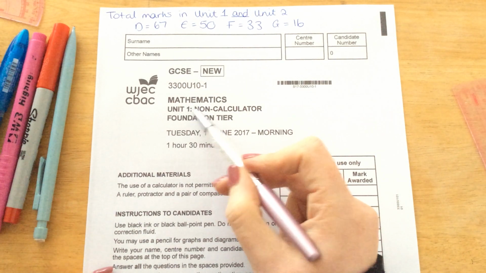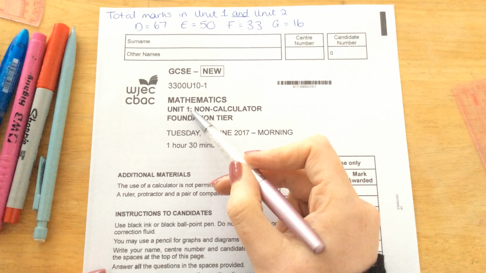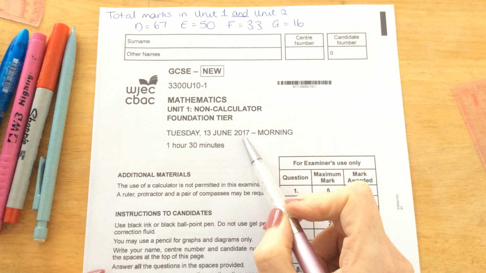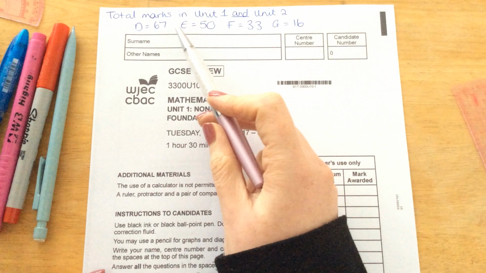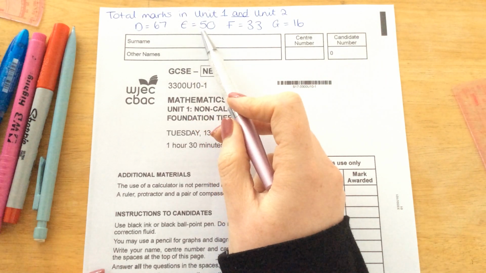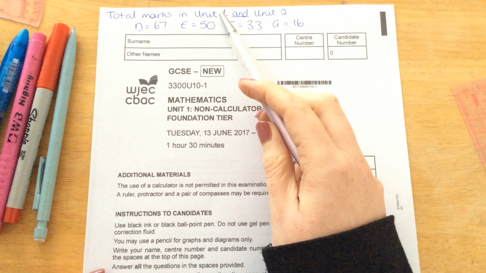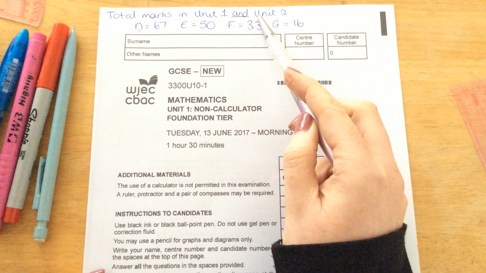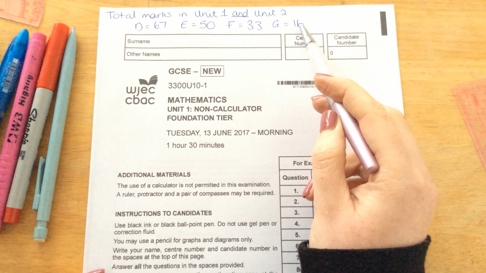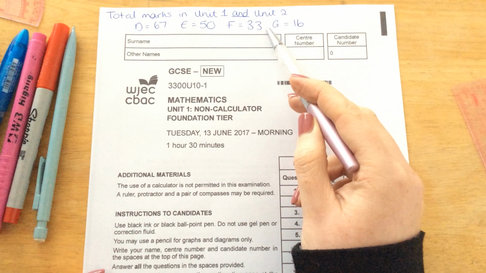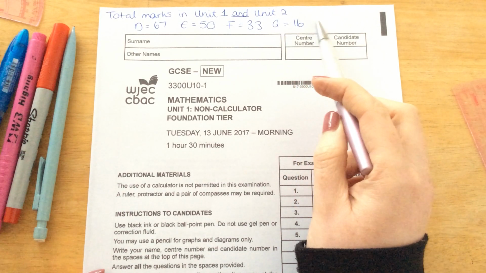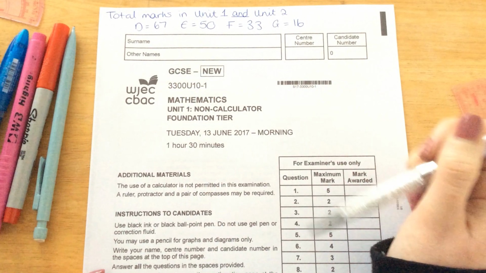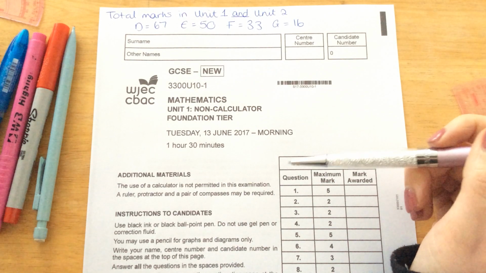This is the Maths Foundation Tier, Unit 1, so non-calculator, June 2017. The grade boundaries are on above here, so if you calculate how many marks you have in Unit 1 together with your marks for Unit 2, if you had 16 to 32, it would be a grade G. Anything less than 16 is a grade U, which is a fail. And so on.